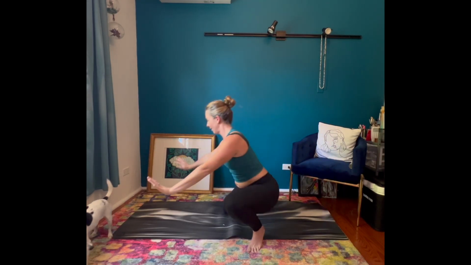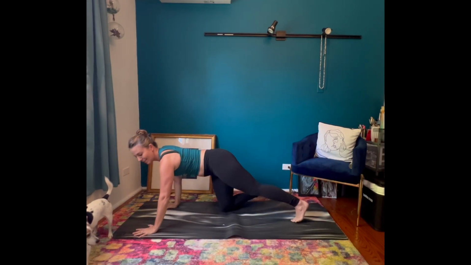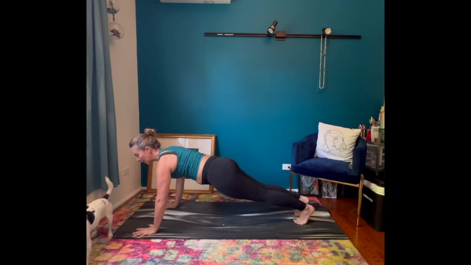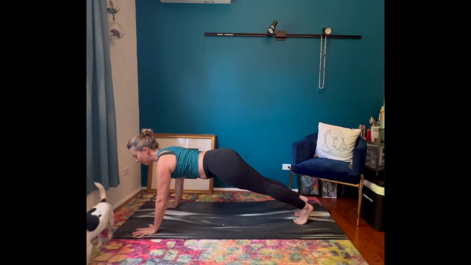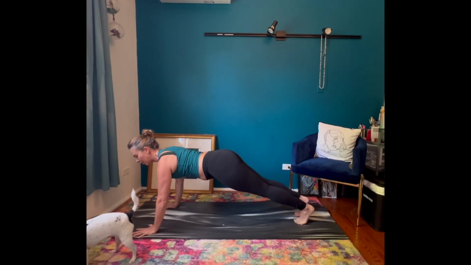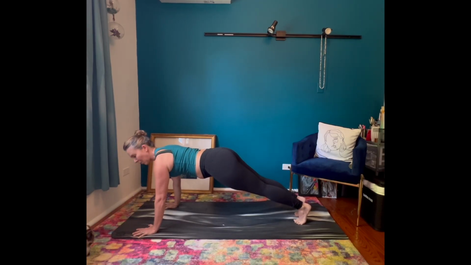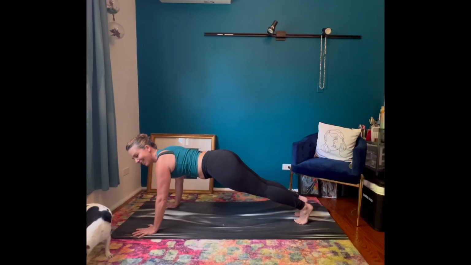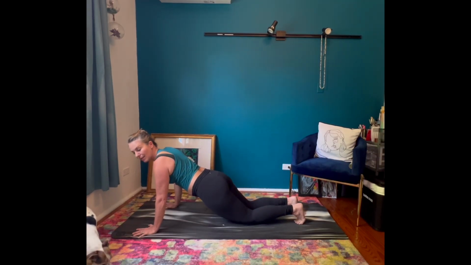One more time. Good. And hands come down, find plank. Push in with the hands. Good. Hips are going to be slightly above the shoulders, slightly above the plank. Biceps wrap forward, holding that plank. Belly's engaged. Good. Knees can come down if you need them to.